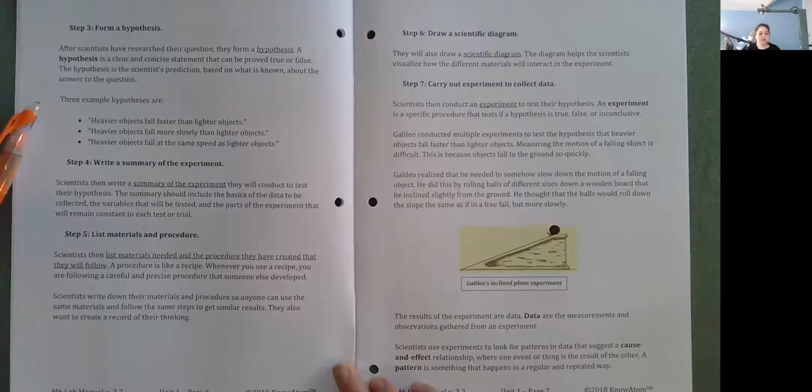The 3 example hypotheses are: heavier objects fall faster than lighter objects. Heavier objects fall more slowly than lighter objects. Heavier objects fall at the same speed as lighter objects.